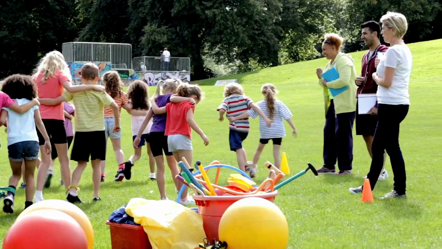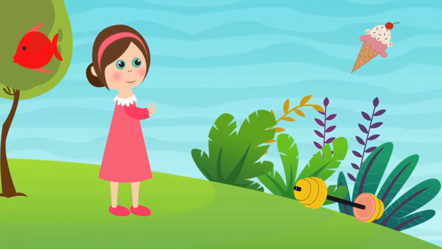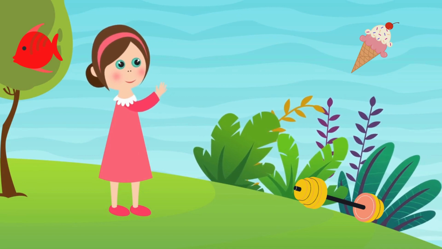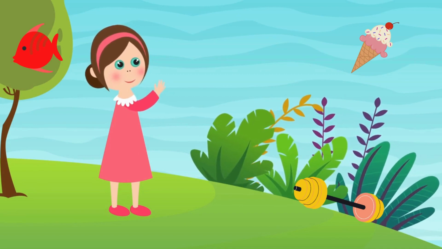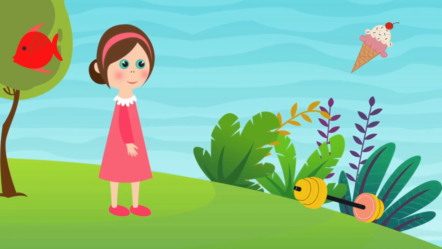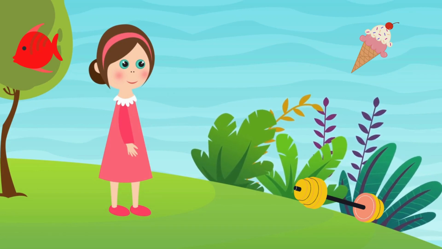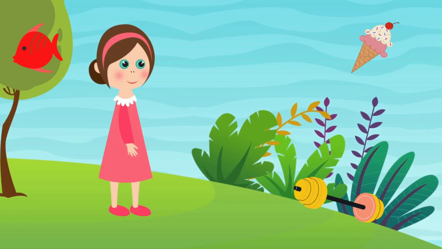Find the Item That Doesn't Belong. Often found on placemats at restaurants, in activity books, or computer games, this game involves using logic and reasoning to determine that a fish does not belong in a tree, barbells do not belong in the flower bed, and ice cream cones do not belong in the sky.